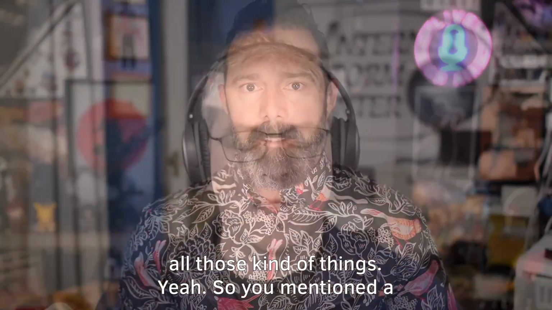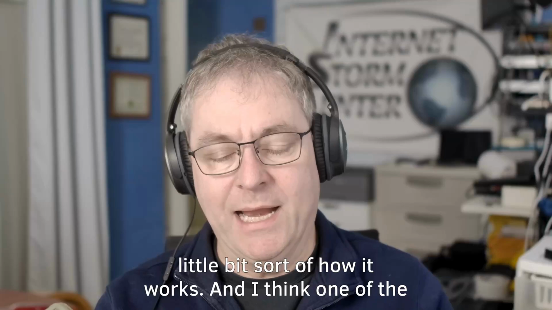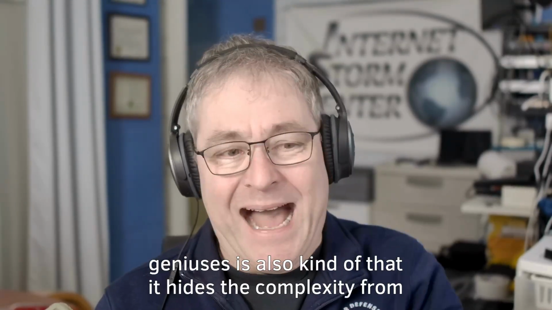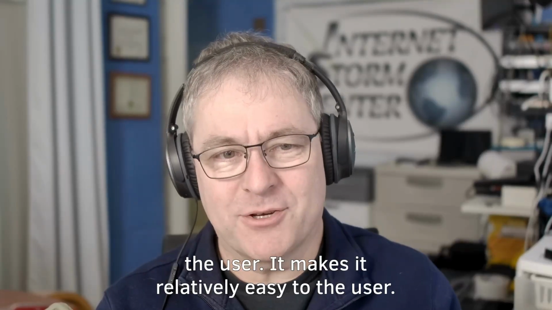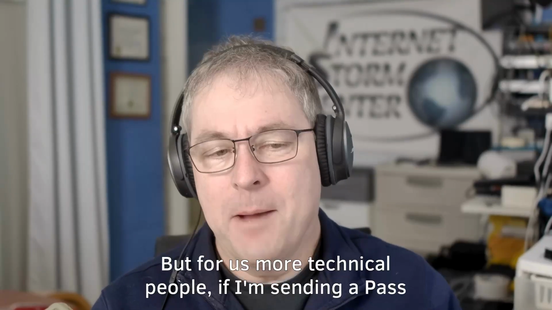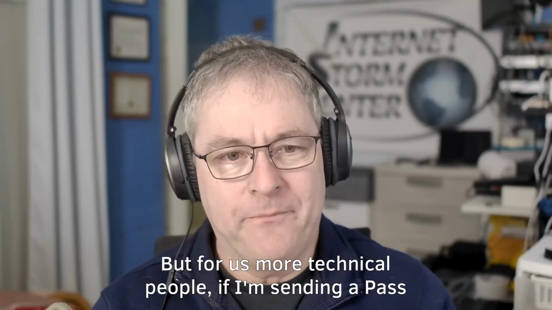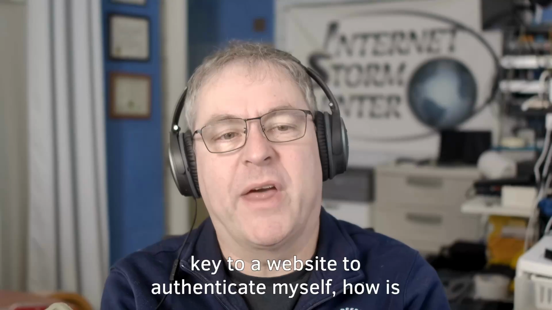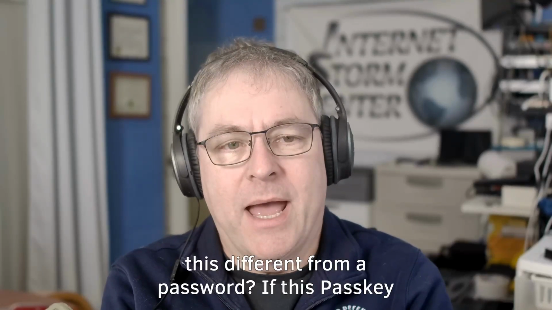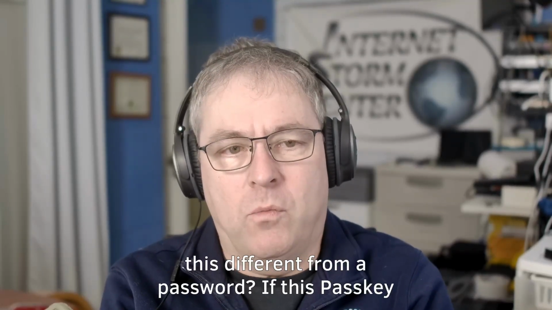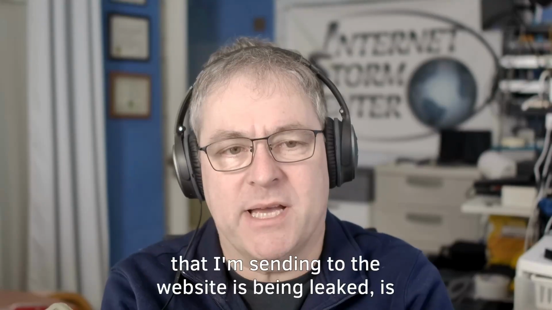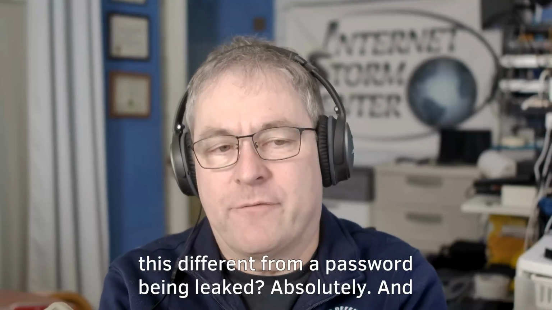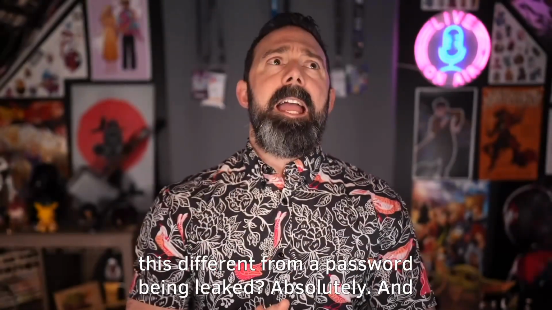Yeah. So you mentioned a little bit of how it works. And I think one of the geniuses is also that it hides the complexity from the user. It makes it relatively easy for the user. But for us more technical people, if I'm sending a passkey to a website to authenticate myself, how is this different from a password? If this passkey that I'm sending to the website is leaked, is this different from a password being leaked? Absolutely.